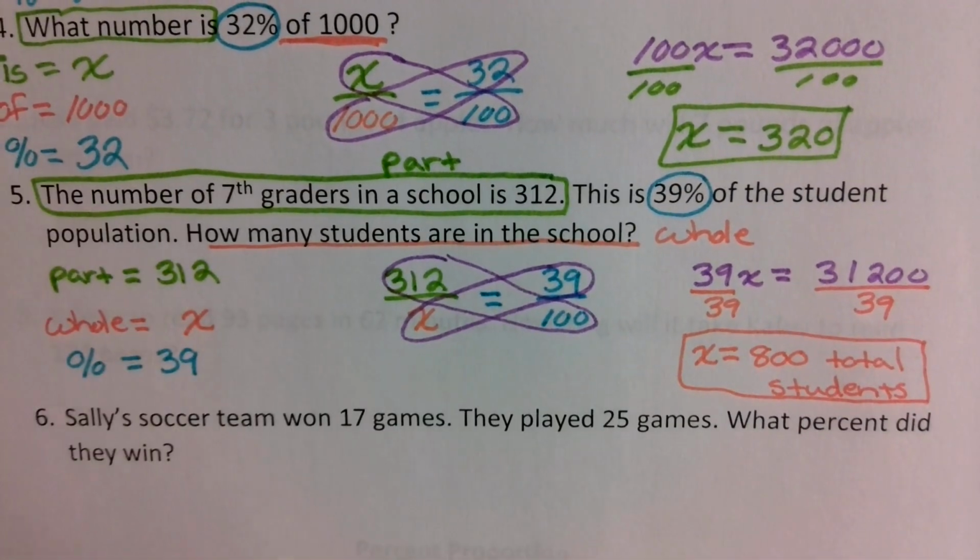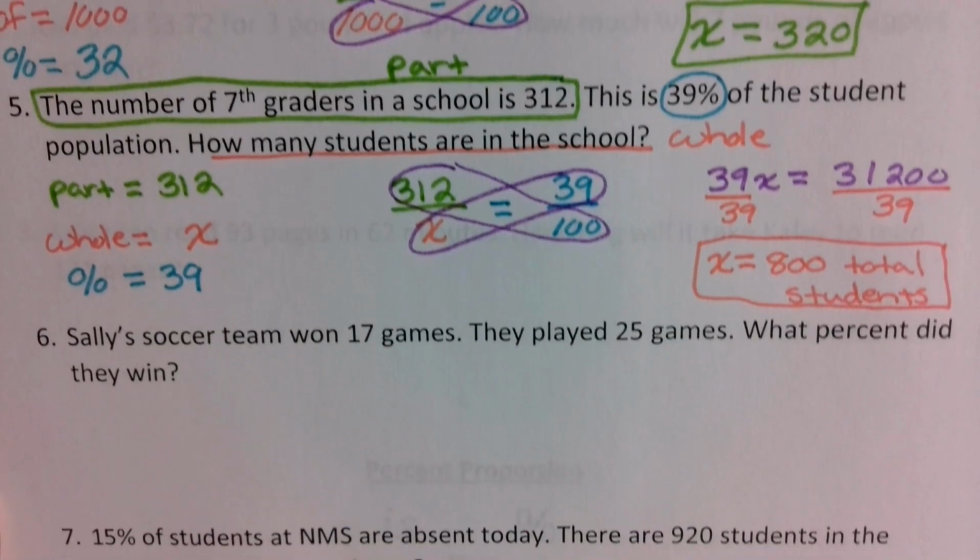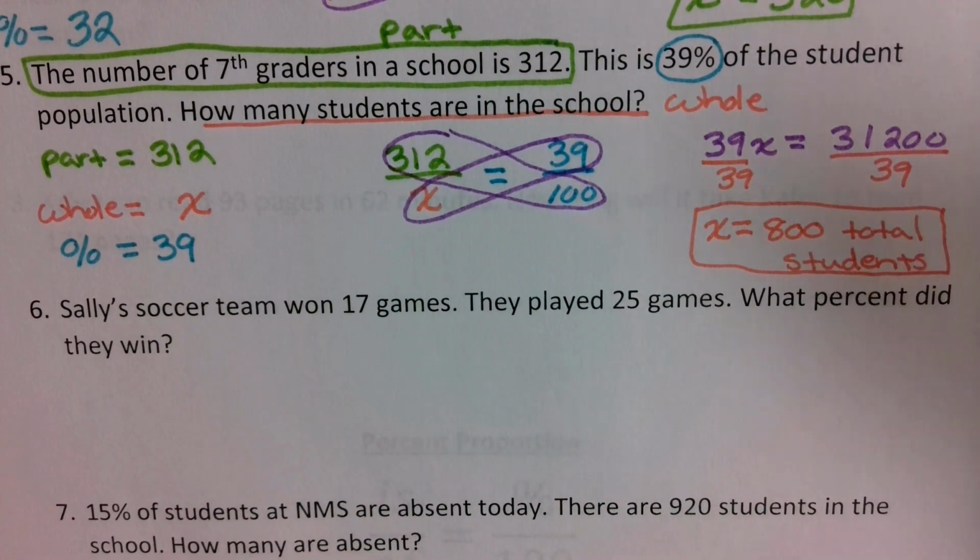Okay, go ahead and try number 6, 7, and 8. Identify your part, identify your whole, identify your percent, and then set up your proportion to solve.